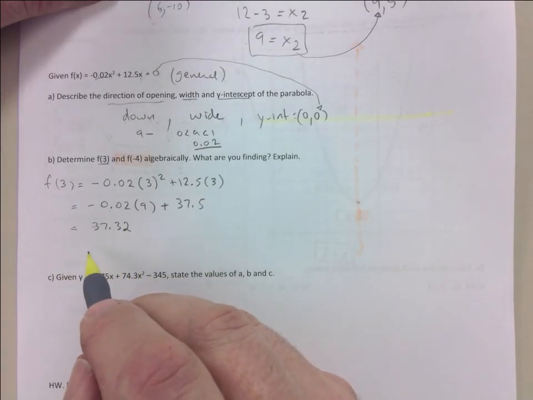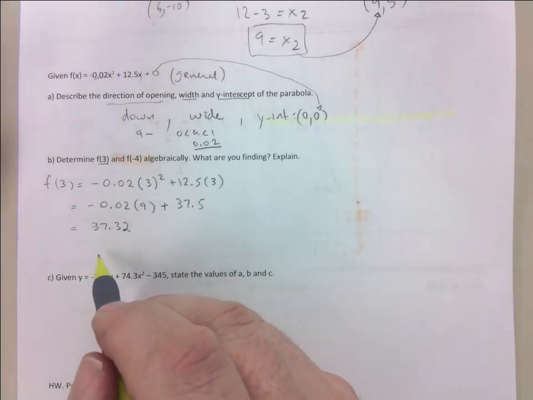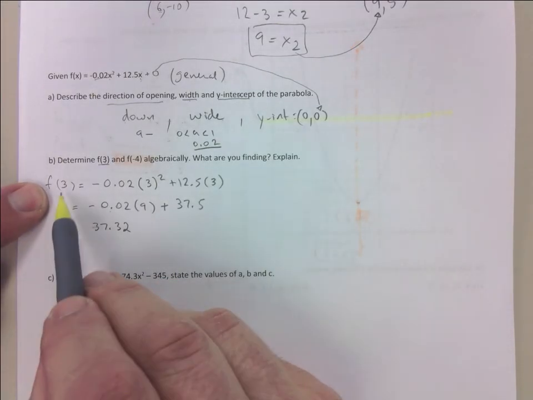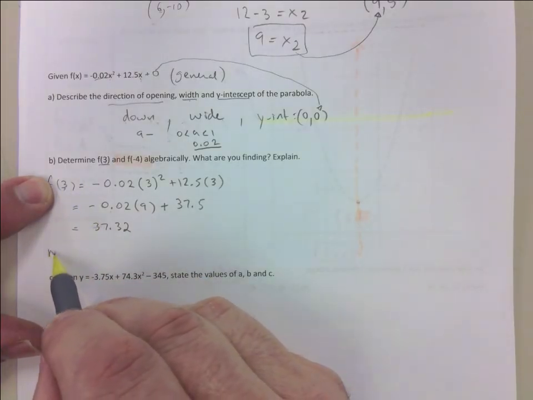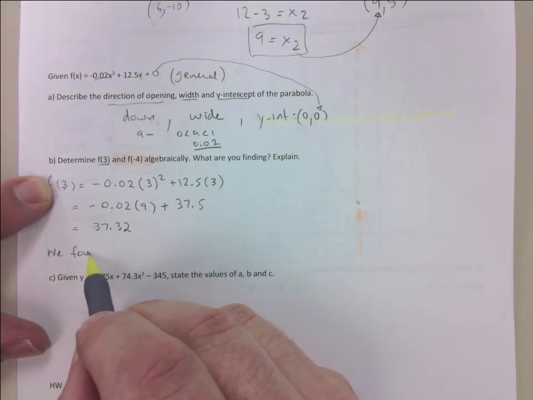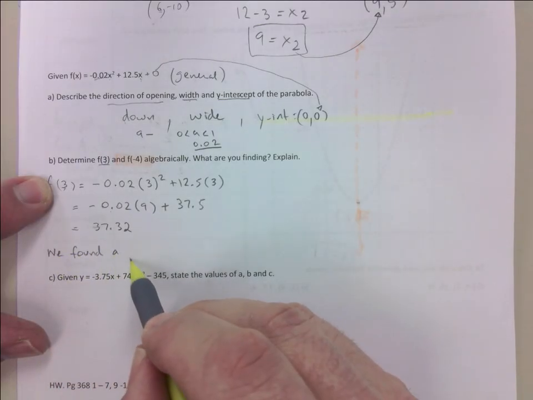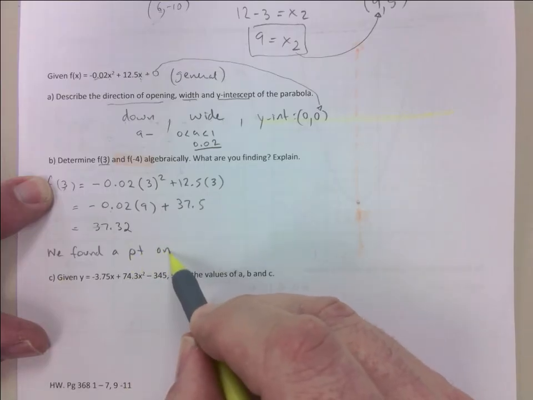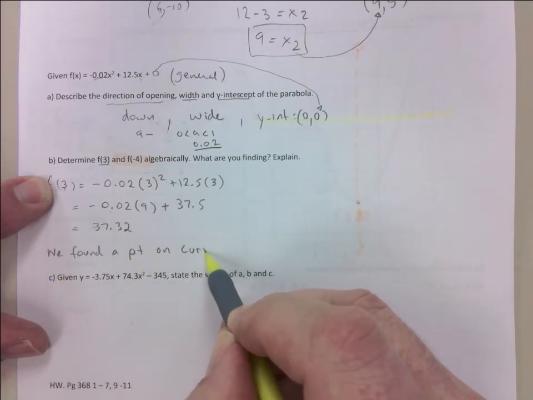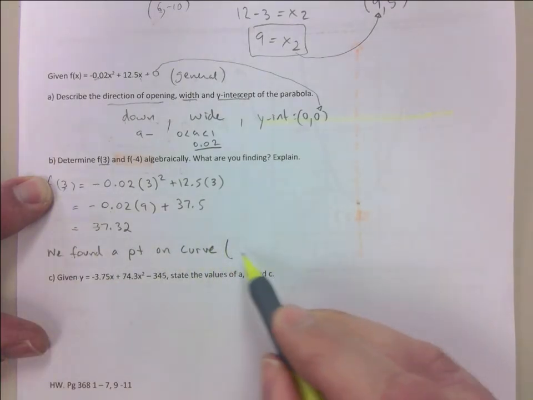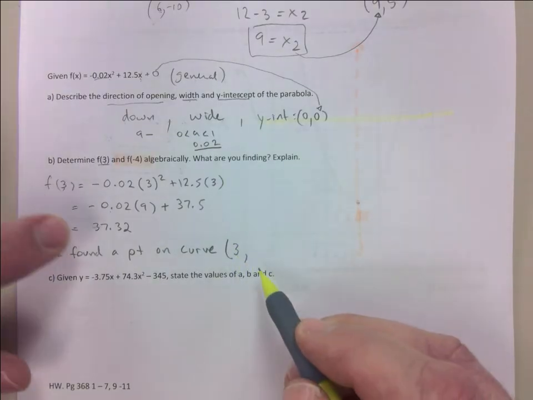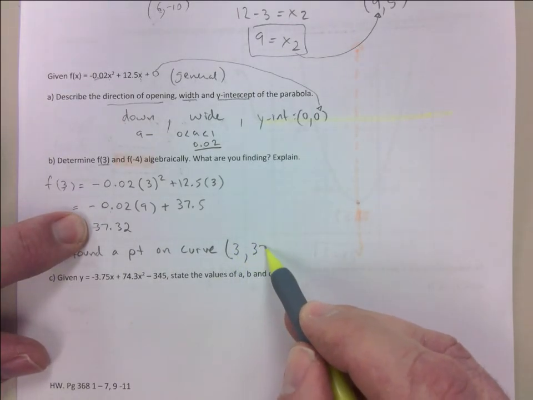Okay? So what did we just find, guys? When x is equal to 3, we found a point on the curve. And that specific point is x is equal to 3, y is equal to 37.32.